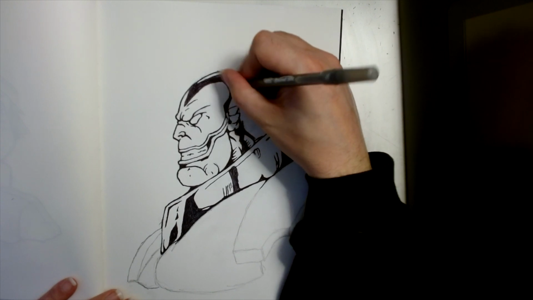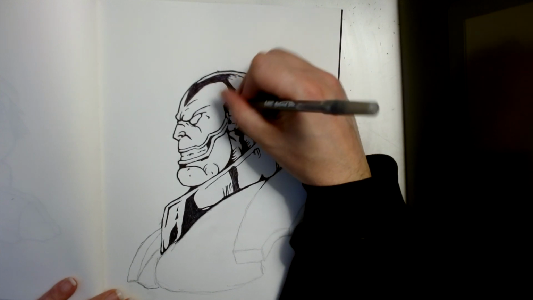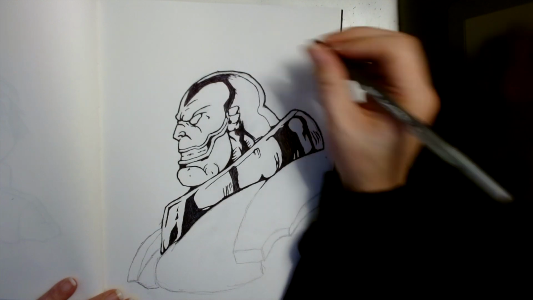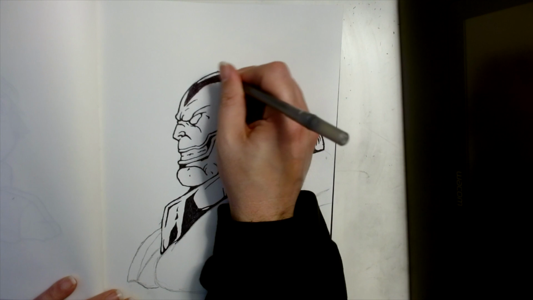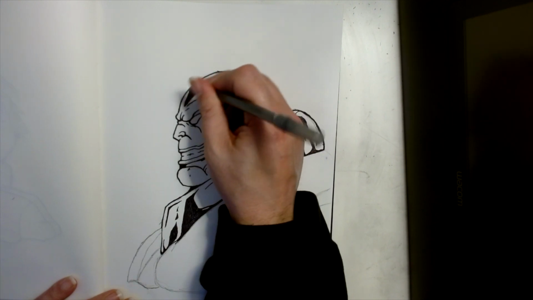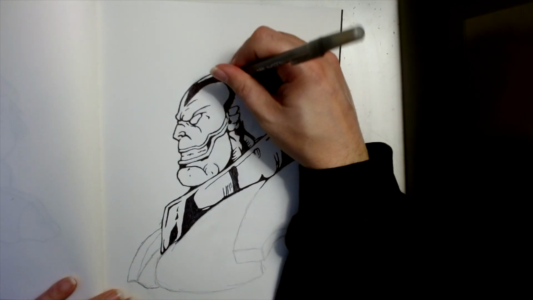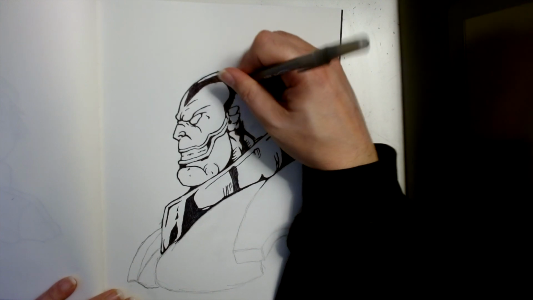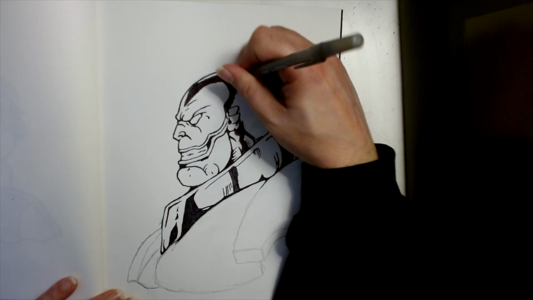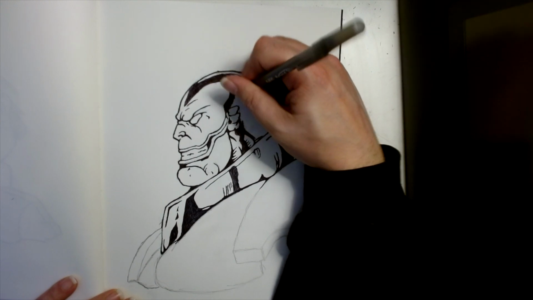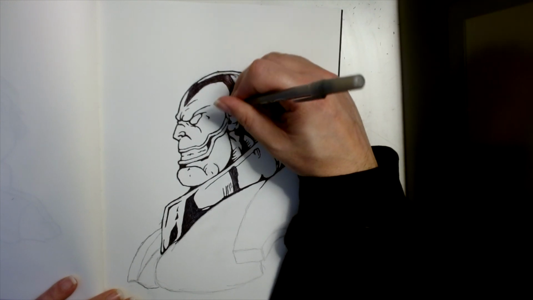Like I said, if you have a marker, it'll go by much faster. I'm trying to push the pace on it as much as I can without killing the overall image. I don't want any super white areas exposed. So I want to make sure that I really fill it in. That's where the benefit of that marker is going to come in if you have a Sharpie.